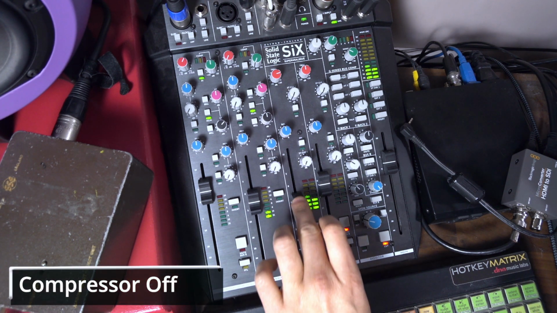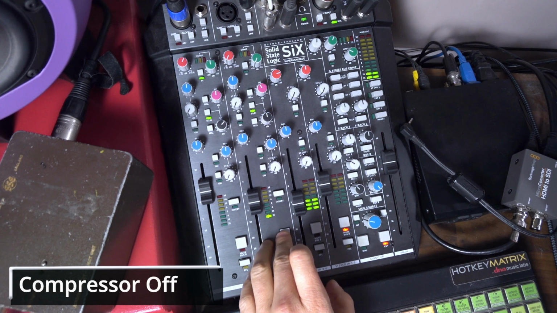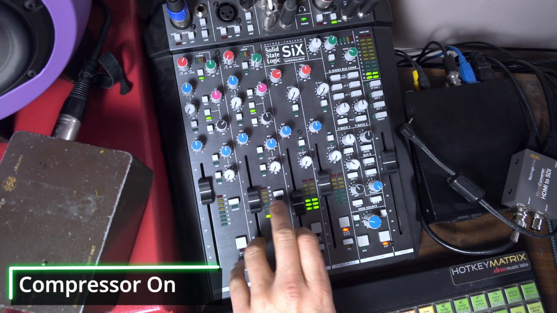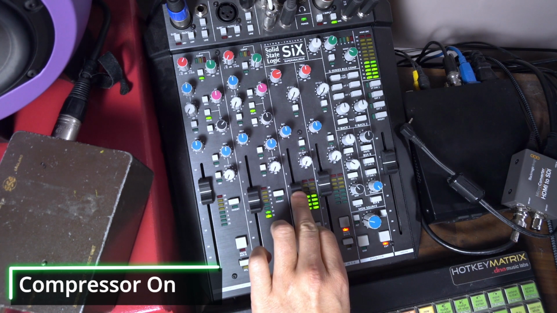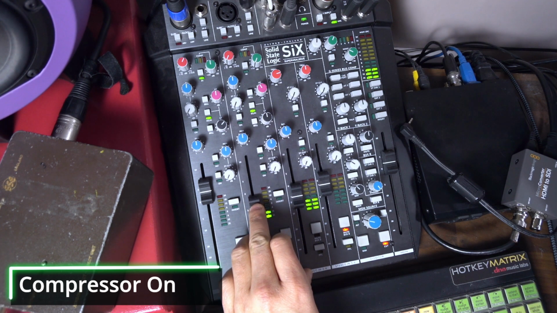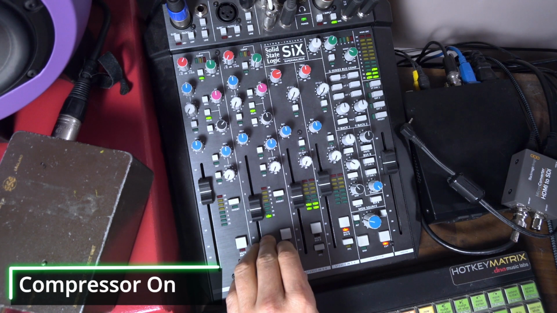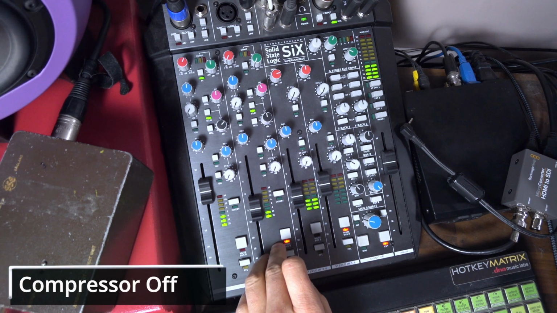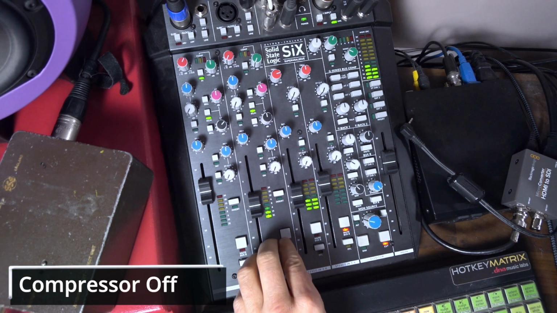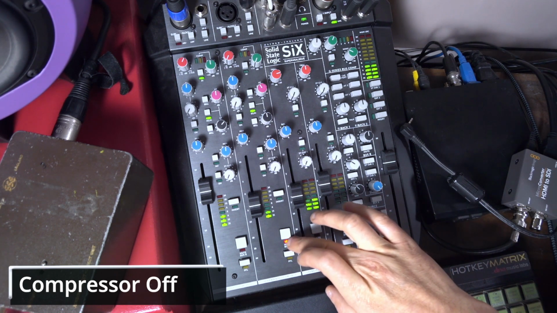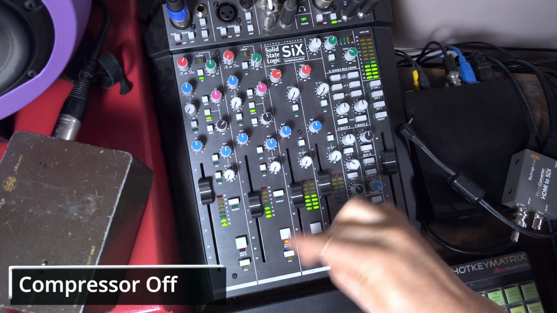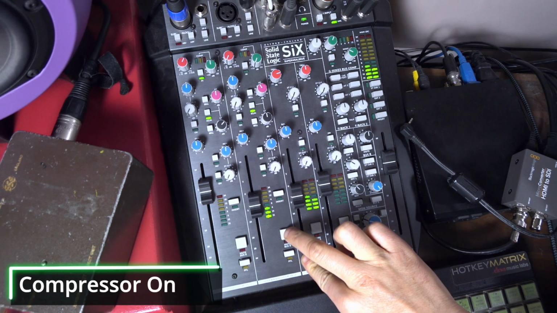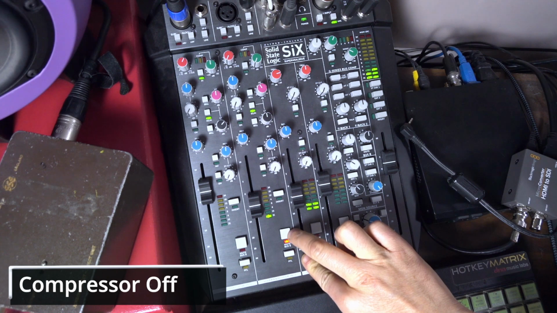So dry with the wet signal combined. So on, off. So when this red light is on, it's muted. So on, off.